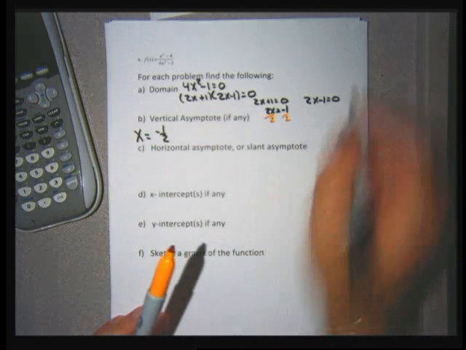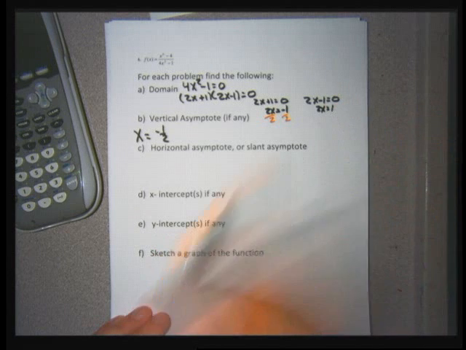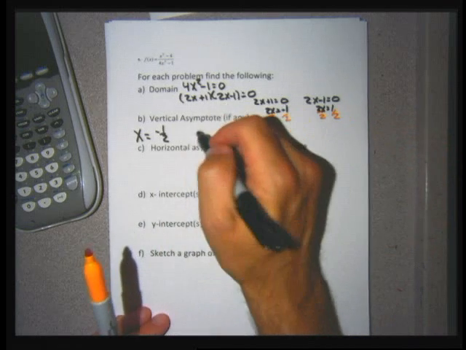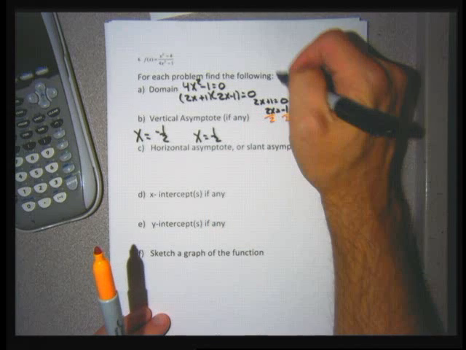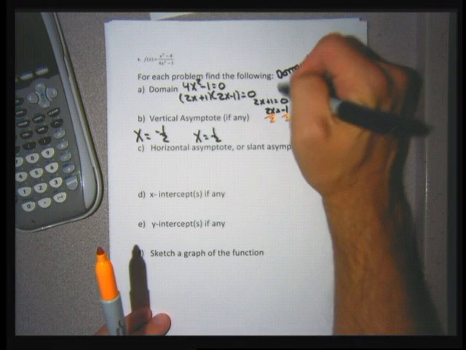And for the other side, 2x minus 1, I add 1 to both sides and get 2x equal to 1. Divide by 2 and get x equal to 1/2. That's going to be an equation of a second vertical asymptote. And for the domain, I'm going to say the domain is all real numbers.